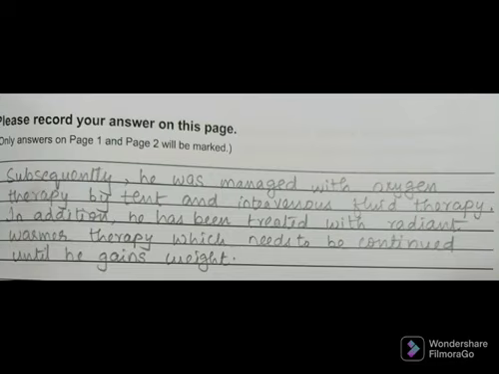In addition, he has been treated. So we have to write has been treated because radiant warmer is still ongoing, and in future also in the recommendation paragraph we need to write the same. So instead of that we can write here has been. So no need to repeat it again in the recommendation paragraph. In addition, he has been treated with the radiant warmer therapy which needs to be continued until he gains weight. So that's all regarding the baby Rohan.